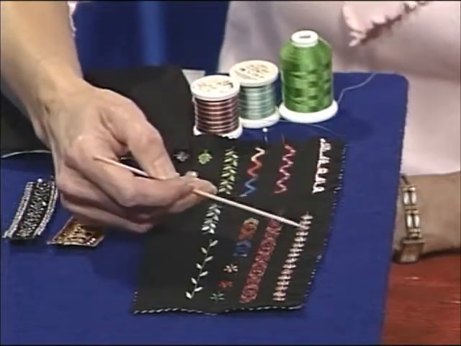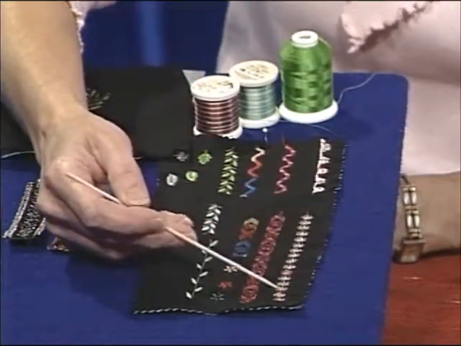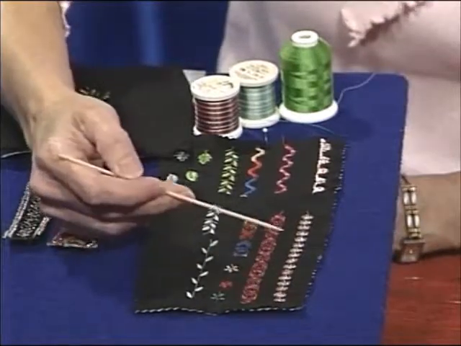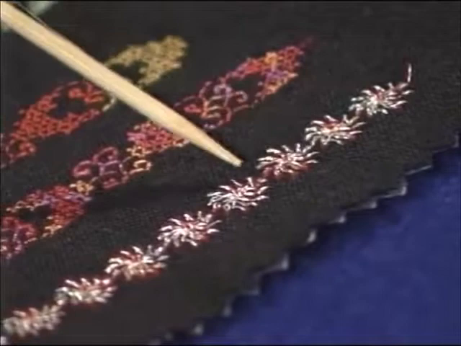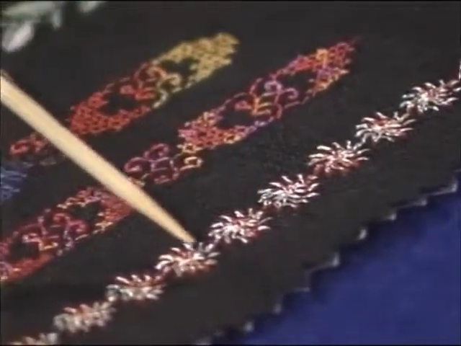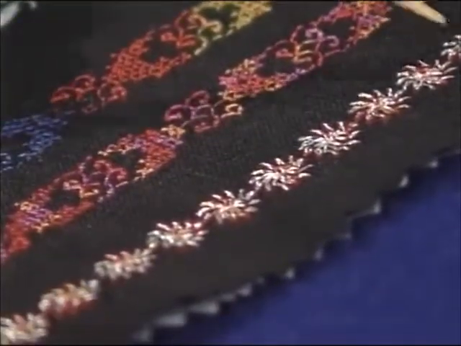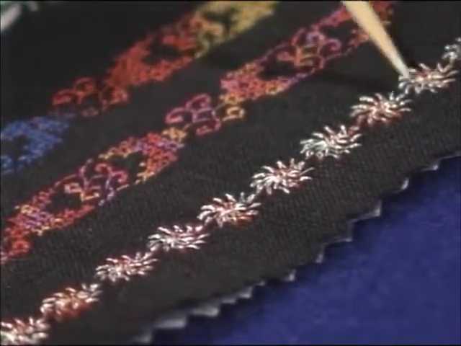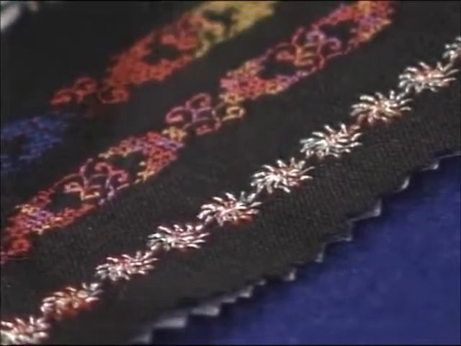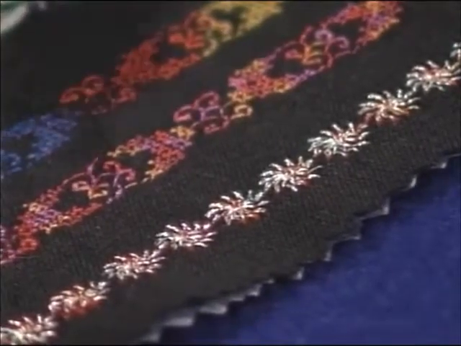Now on this stitch right here, this one turned out beautifully because it's so random. It's just a beautiful little swirly flower, and it takes that thread so pretty. And so because it's all random, it doesn't come out as one color.